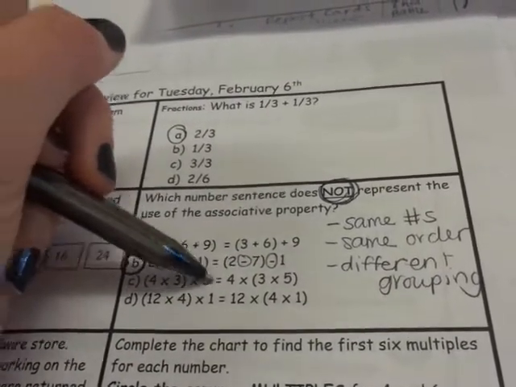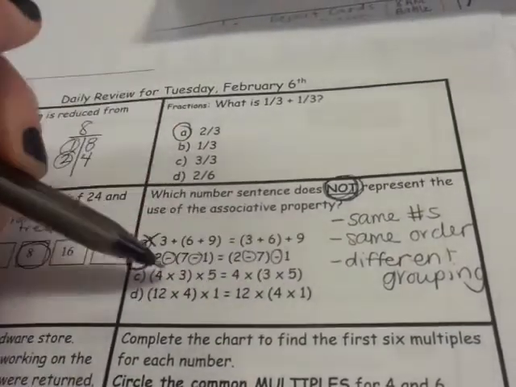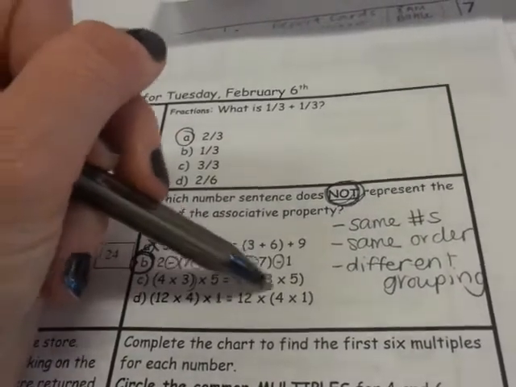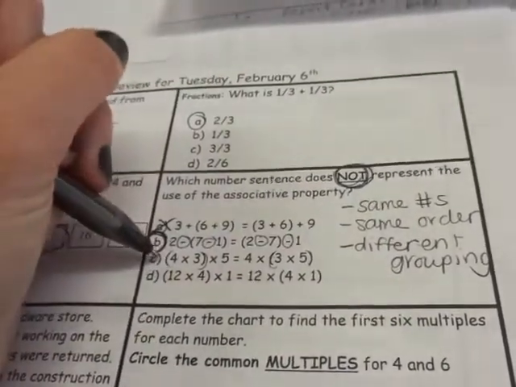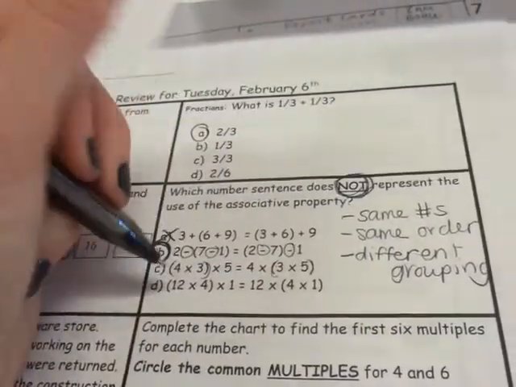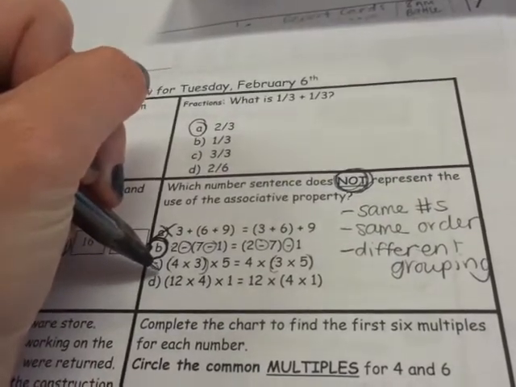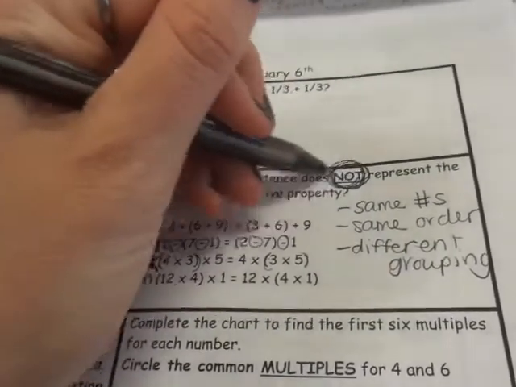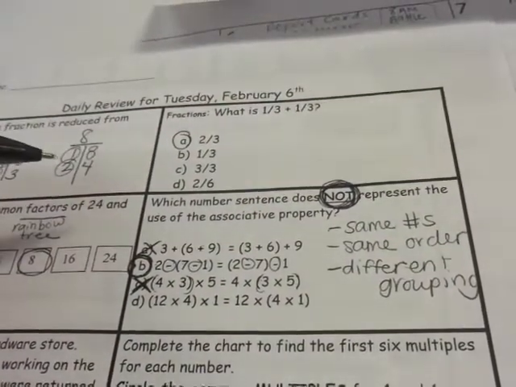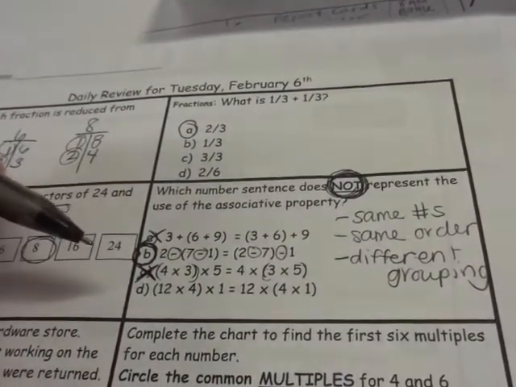4 times 3 times 5. 4 times 3 times 5. Over here, 4 and 3 is grouped. Over here, 3 and 5. They do have same number, same order, different grouping. This is the associative property. So I'm going to eliminate it because I'm looking for which one is not the associative property.